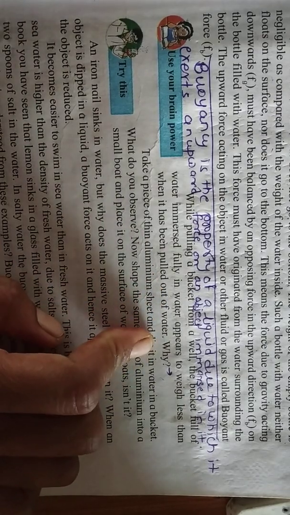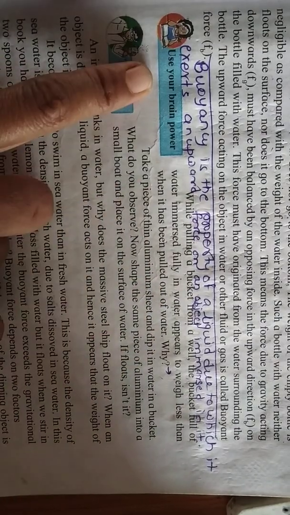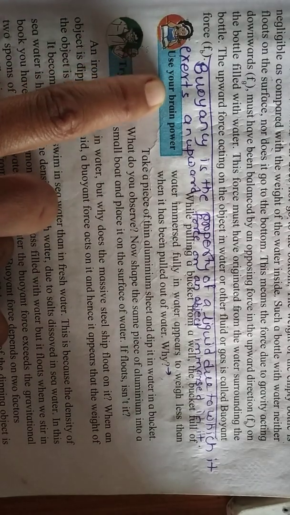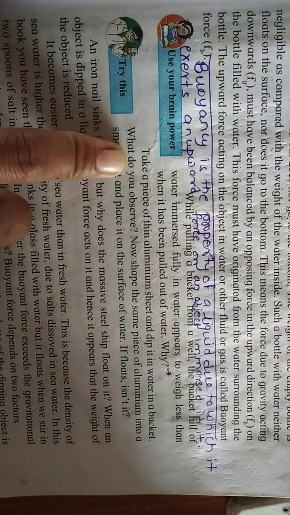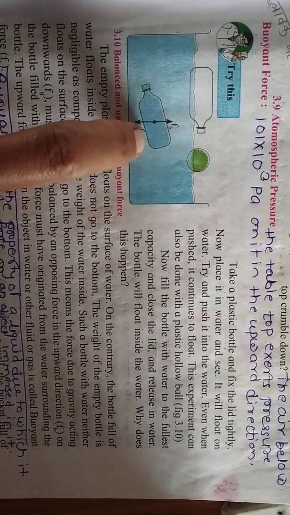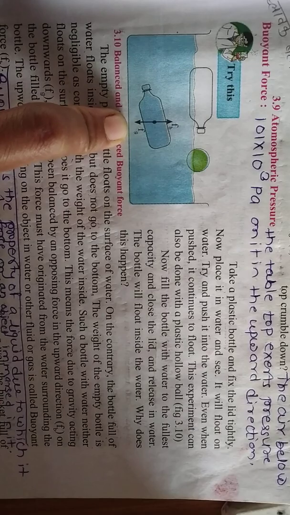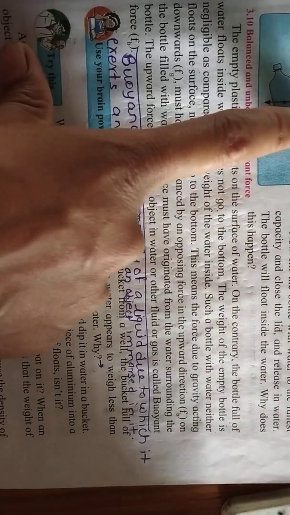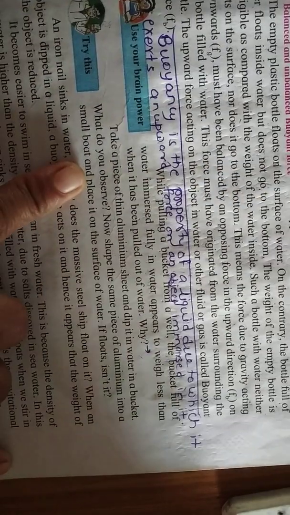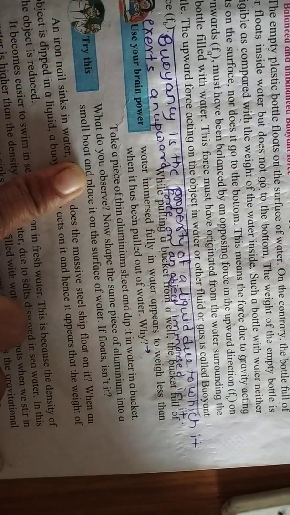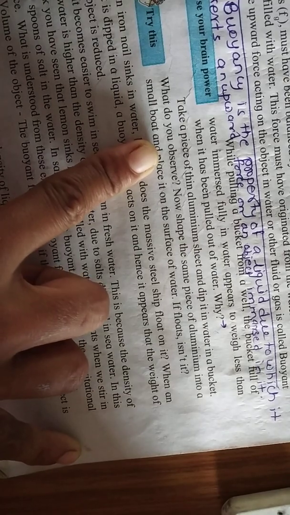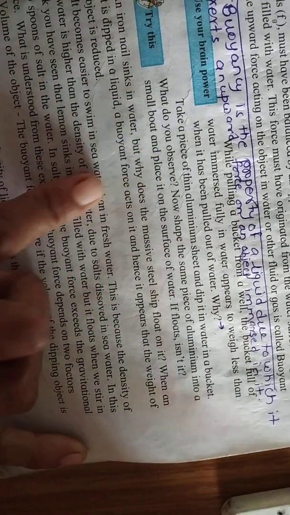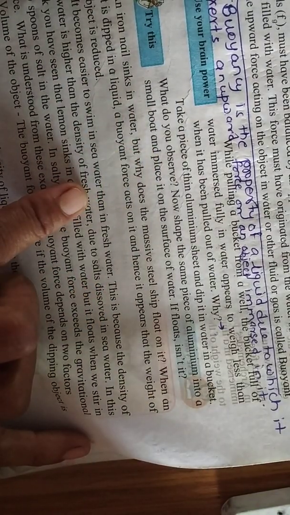Why? Tell me. This is the question. Use your brain power. So what do you think? This is the answer. Downward you can see gravitational force and upward buoyant force. So it is easier to pull the bucket of water from a well until it is inside the water. You can experience this with your water tank also.